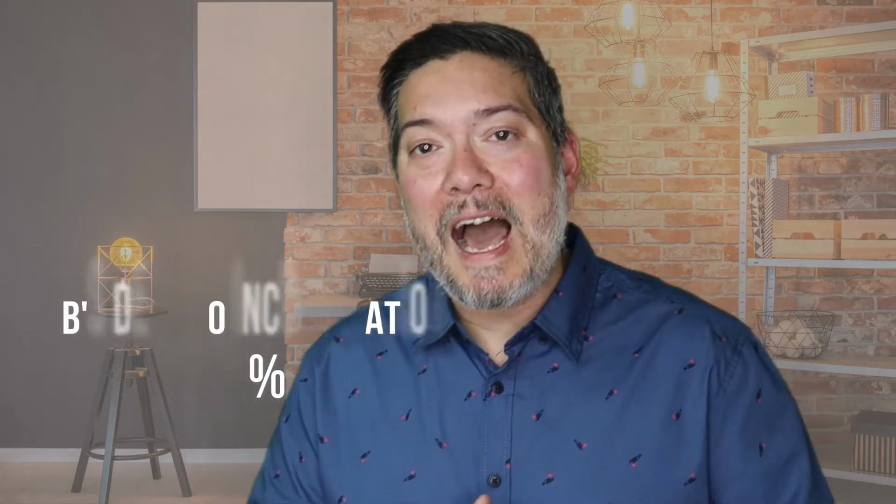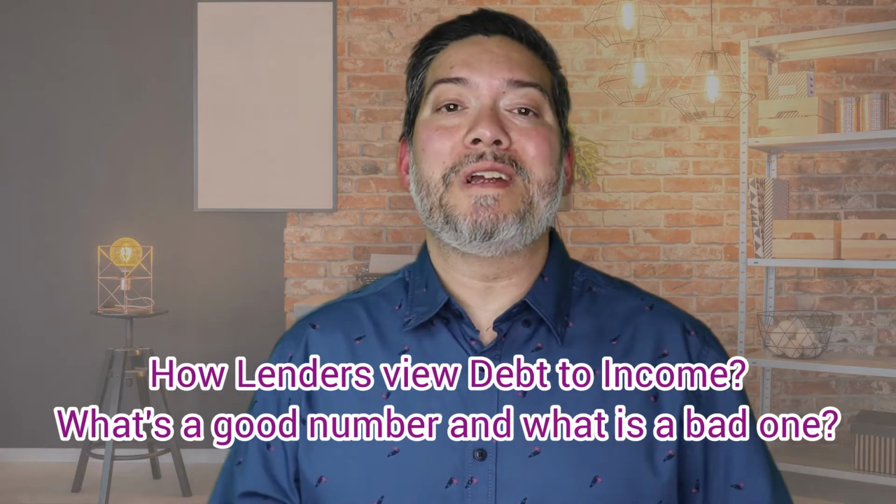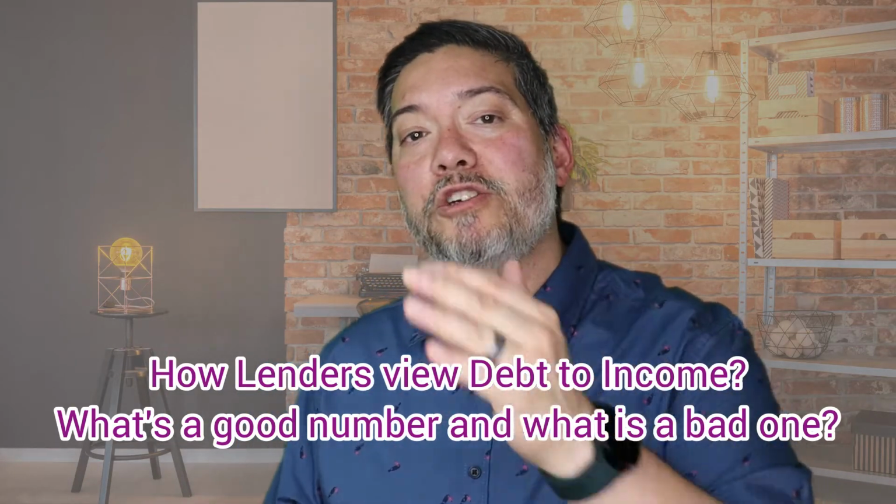Now that you know how to calculate it and what it's used for, let's answer the question as to how lenders view DTI. The criteria can vary from lender to lender or loan to loan, but here's a general breakdown of the industry standards. DTI less than 36% is preferred. Lenders view a DTI under 36% as good, meaning they think you can manage your current debt payments and you can handle taking on additional loans.